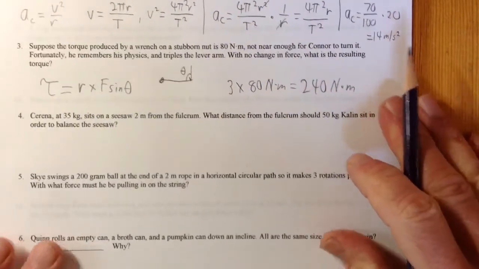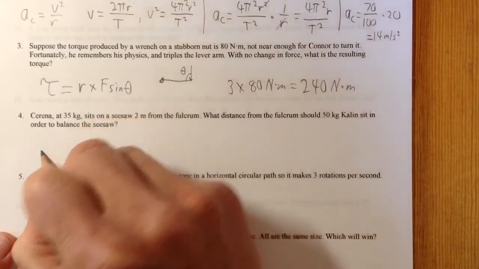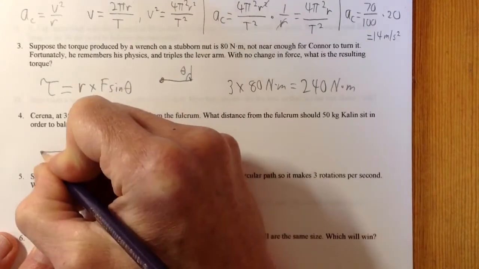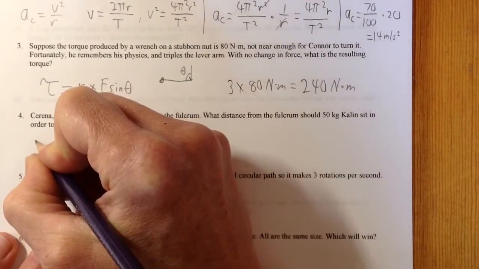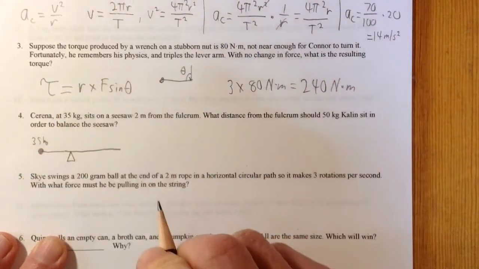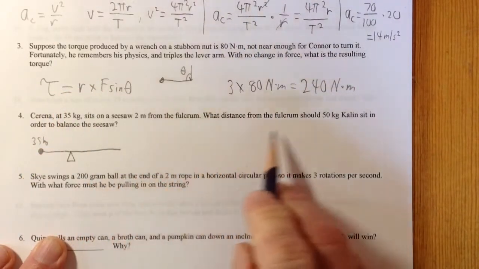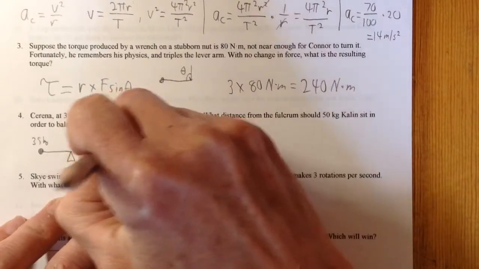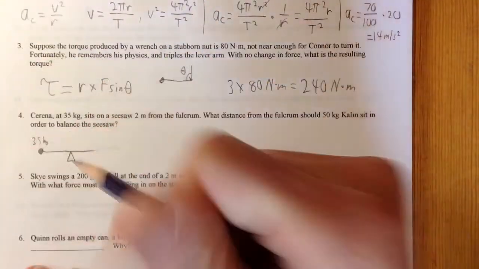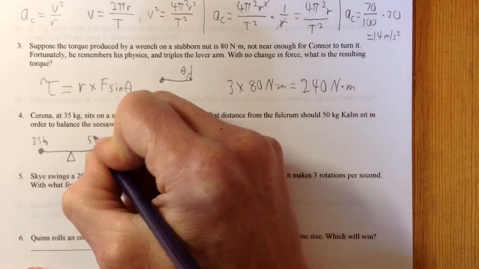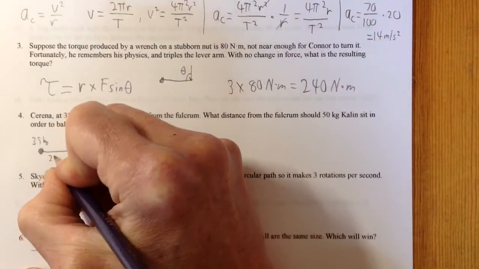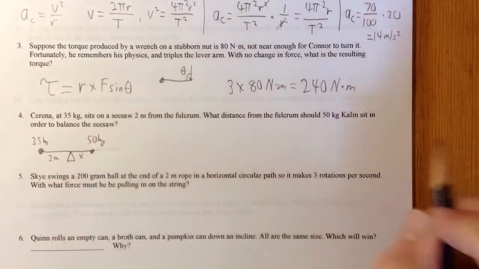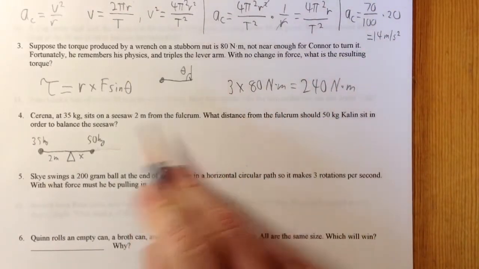Okay, number 4. This is a classic seesaw problem. So you draw the seesaw, 2 meters. Let's say Serena is over here, and she's 35 kilograms. You want to know what distance Callan should sit if Callan is 50 kilograms. Callan does not have to sit as far away, because Callan has more mass. So my picture should look more like this. This distance here is 2 meters, and we want to find the distance Callan is from the fulcrum. The fulcrum is usually drawn as a triangle. It's the pivot point.